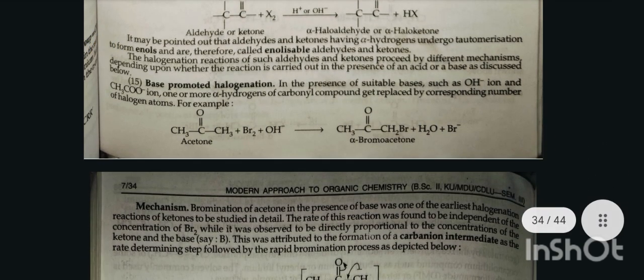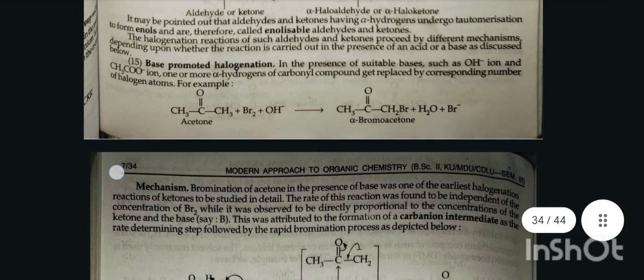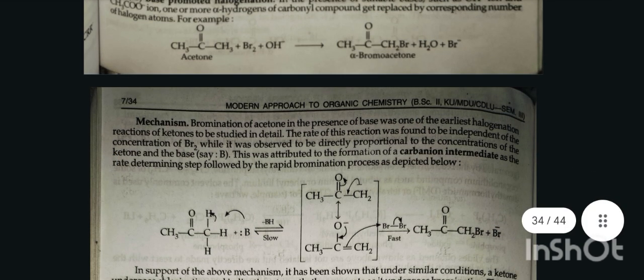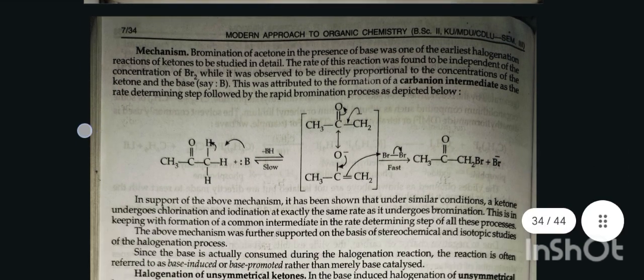The halogenation reaction of such aldehydes and ketones proceeds by different mechanisms depending upon whether the reaction is carried out in the presence of an acid or a base, as discussed below. 15th, base promoted halogenation: in the presence of suitable base such as OH negative ion and CH3COO negative ion, one or more alpha hydrogens of carbonyl compounds get replaced by a corresponding number of halogen atoms. For example, acetone gives alpha bromoacetone.